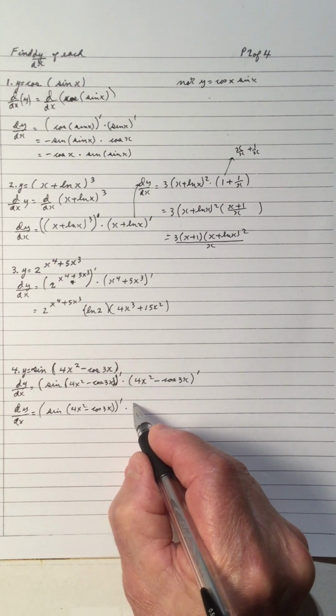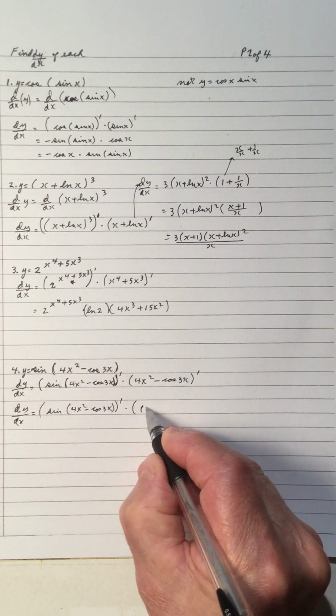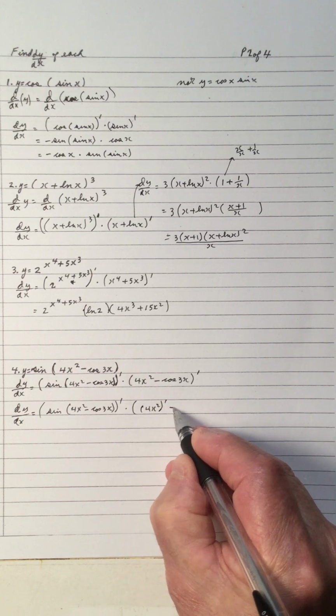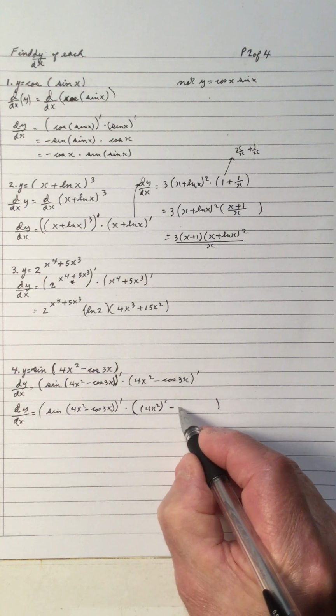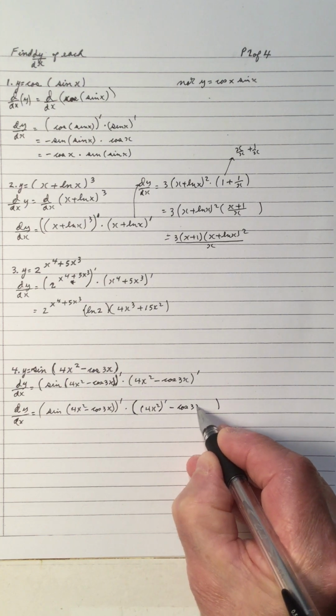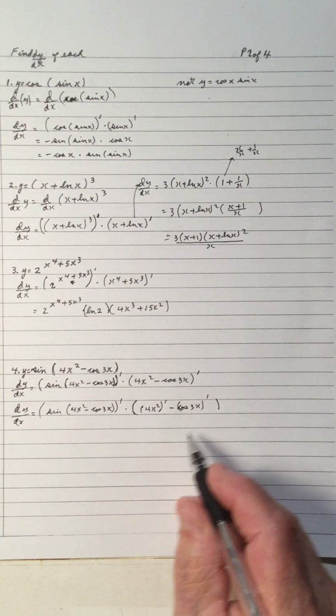So this is times the 4x squared prime minus, again, this is a big bracket, cos 3x prime. And you say, what did you do?